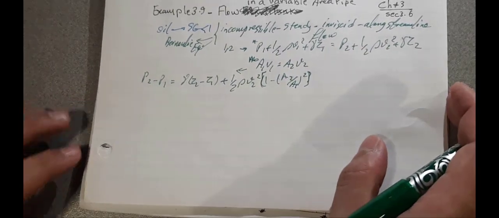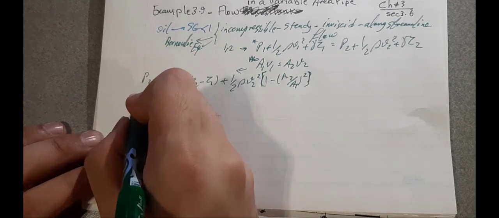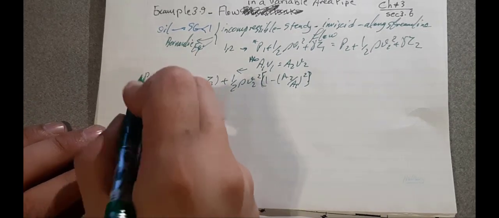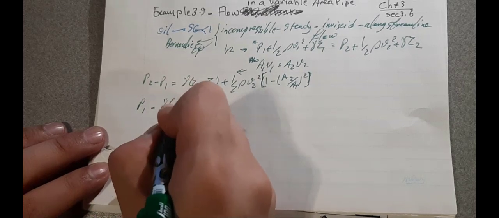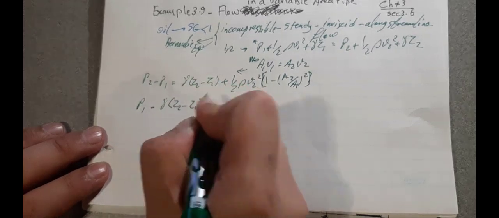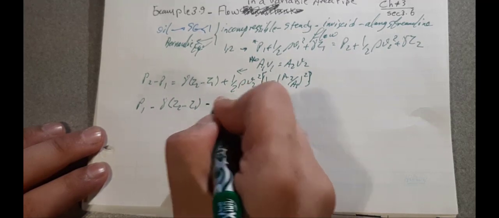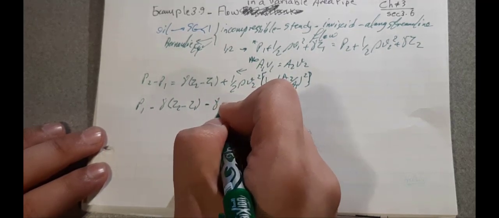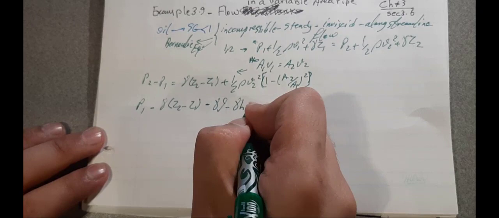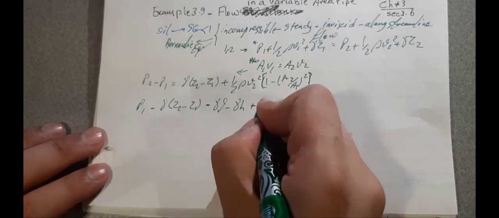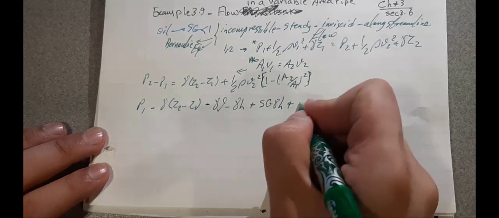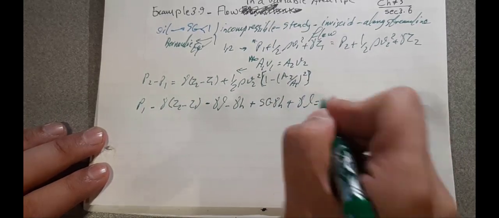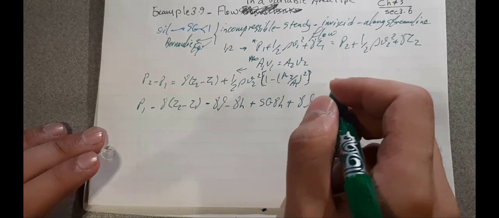So the pressure difference can also be calculated from chapter 2 about manometers, which we can have as this: P1 minus gamma (Z2 minus Z1), minus, as we're getting up, gamma L minus gamma H plus, as we are coming down, Sg gamma H plus gamma L, which gives us P2.